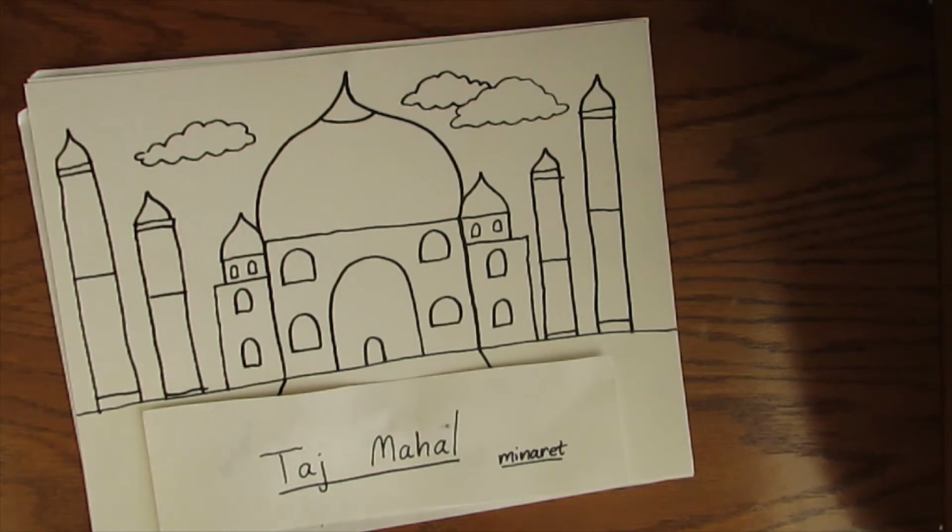It's considered one of the 7 wonders of the world in the modern era, so if you ever have a chance to go to India, like I hope to someday, then you definitely need to go see the Taj Mahal. It was built in 1653.